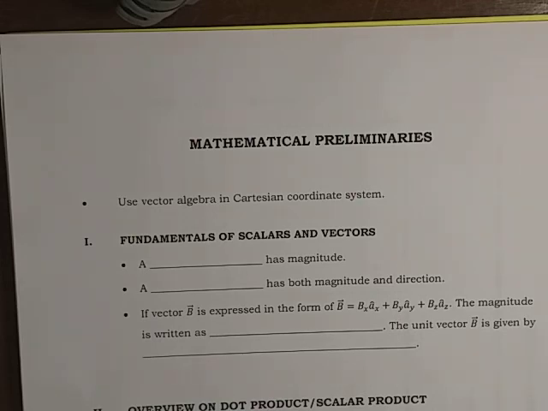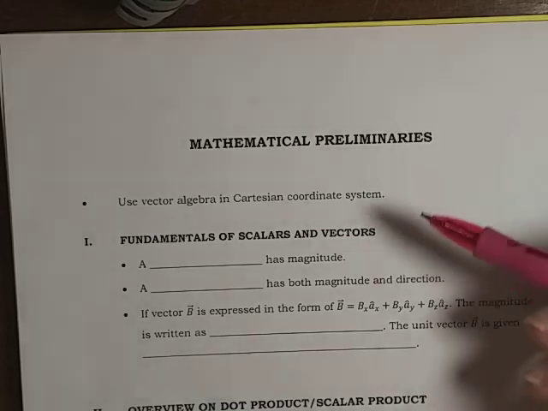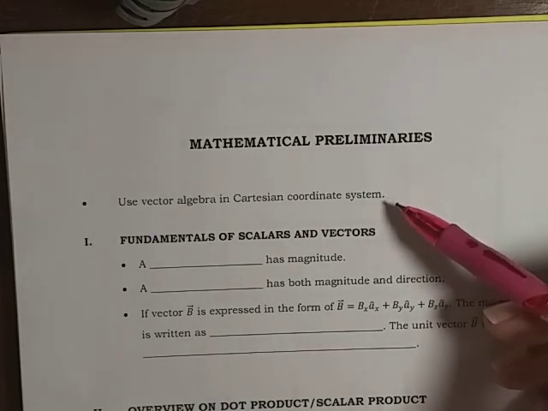So in order to avoid confusion, we would like to familiarize ourselves with how we are going to present vector in this particular course. Okay, so that's the main objective. We want to show how we present vector in this course in order to avoid confusion. Another thing I'd like to highlight here: in this particular exercise, we're going to focus on the Cartesian coordinate system.